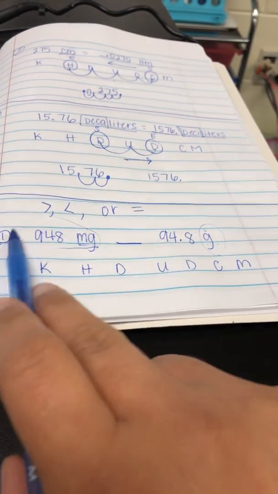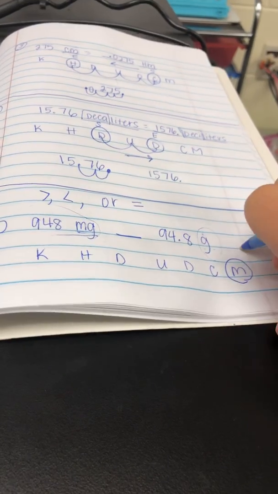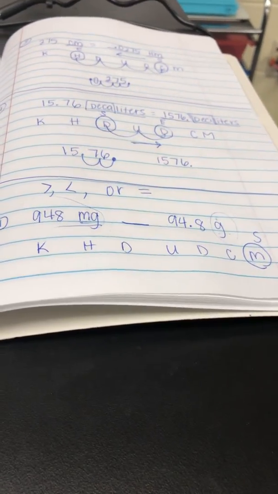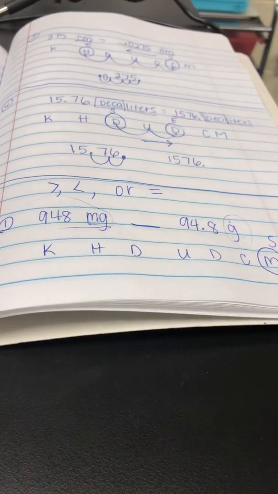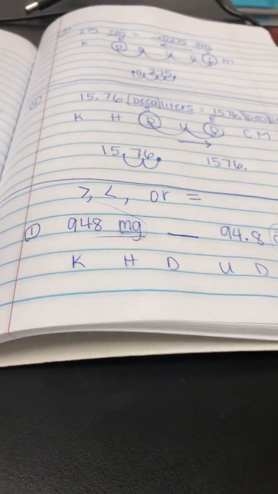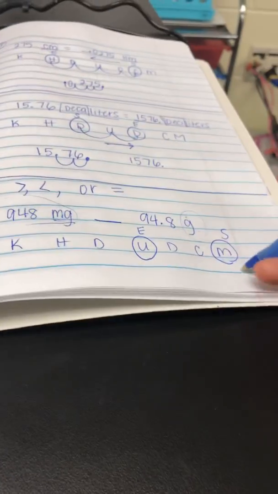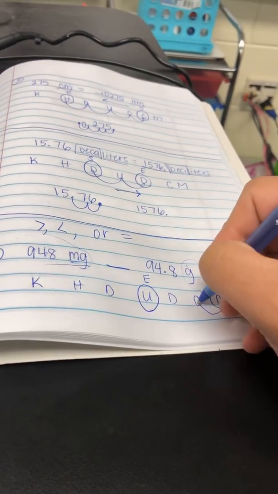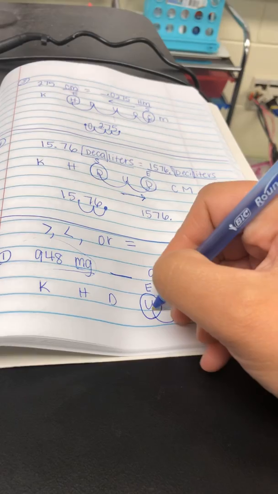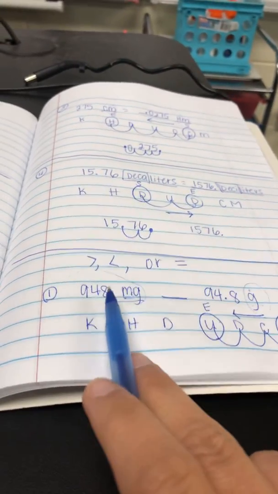So if we want to change milligrams to grams, we're going to start here at milli. Okay, that's my M. But if we want to convert to grams, there's no prefix for grams. It's only the one letter, which tells me that the grams is just the unit. So this is going to be my ending point. So to get from milli to grams, to the unit, that is going to be 1, 2, 3, but it's 3 loops to the left.